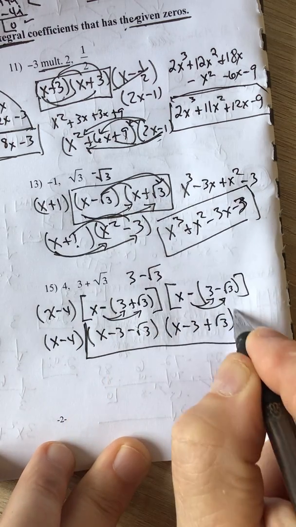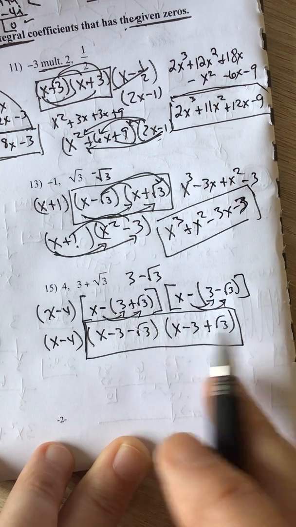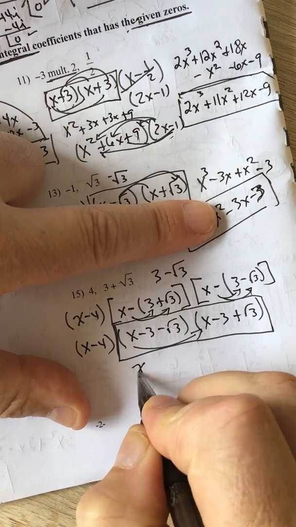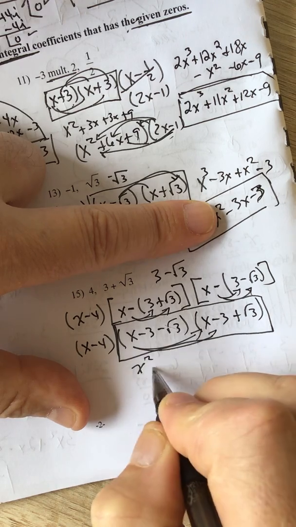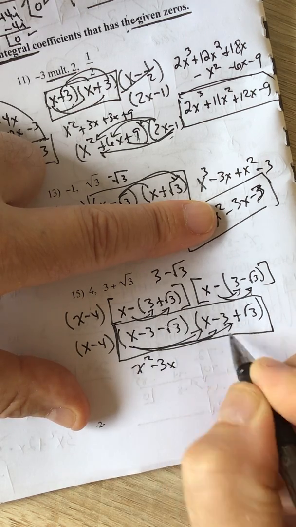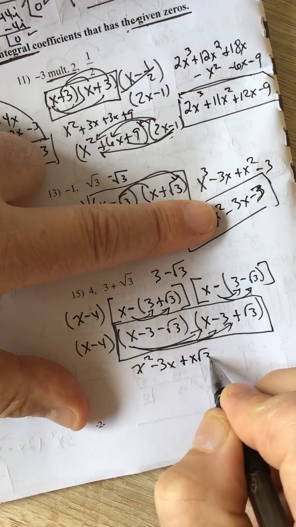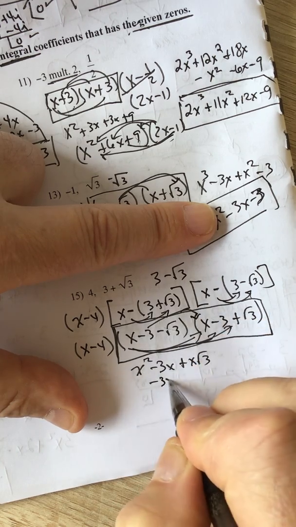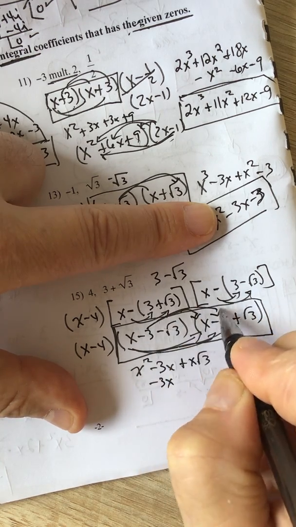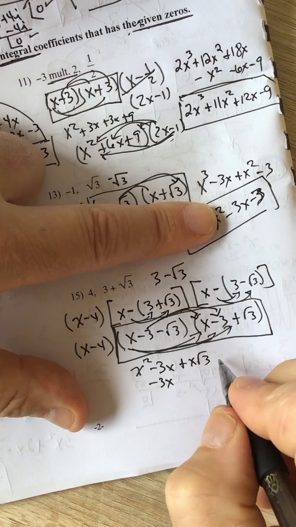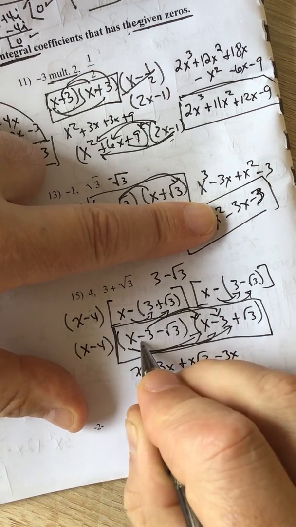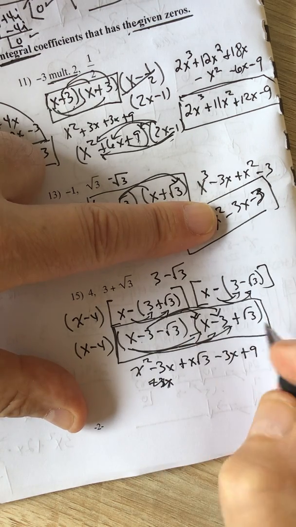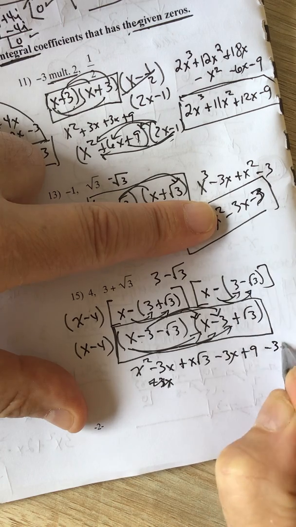Of course, I'm going to take these two and multiply them together first, and I'm hoping the square root of 3's go away, which I think they will. x times x is x squared. Here's a minus 3x. And here is x square roots of 3. Okay, negative 3 times this one is a negative 3x. Negative 3 times negative 3 will be plus 9. And negative 3 times square root of 3 will be a negative 3 square roots of 3.